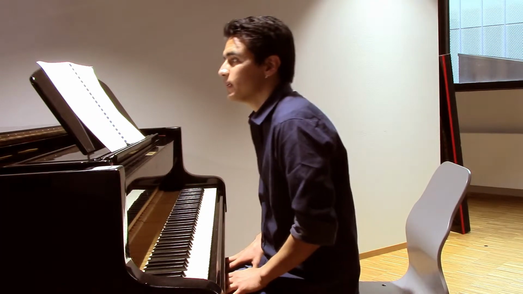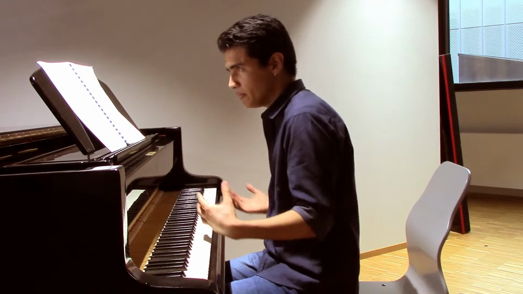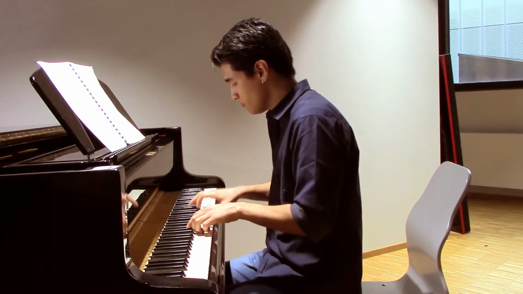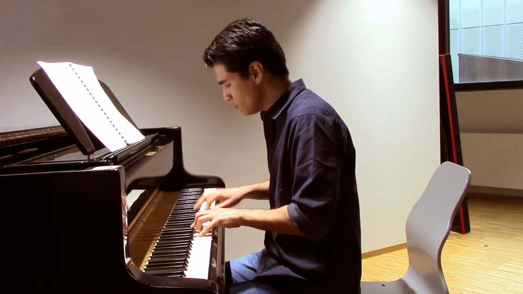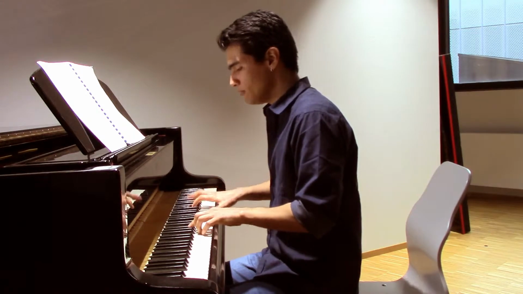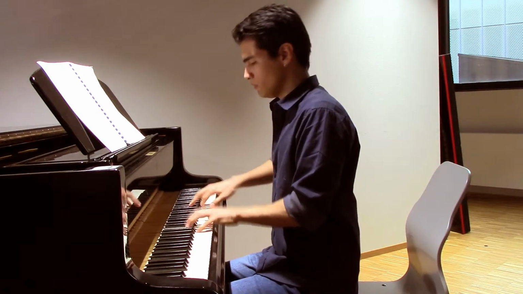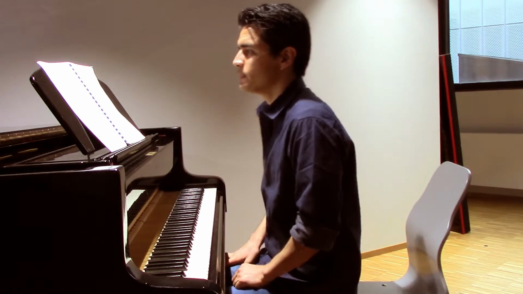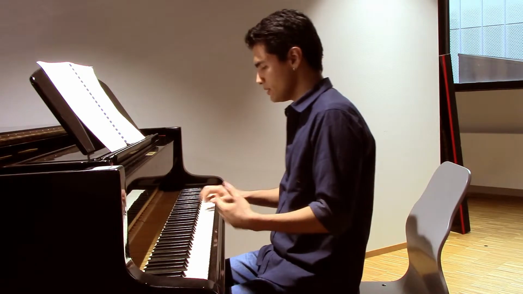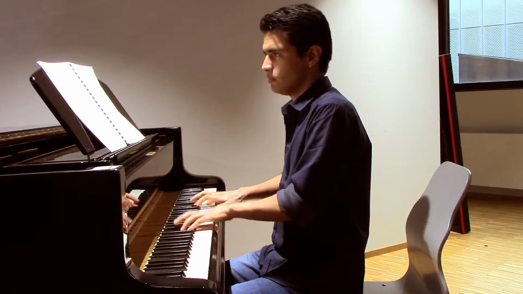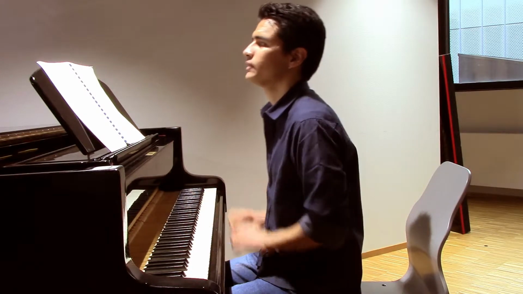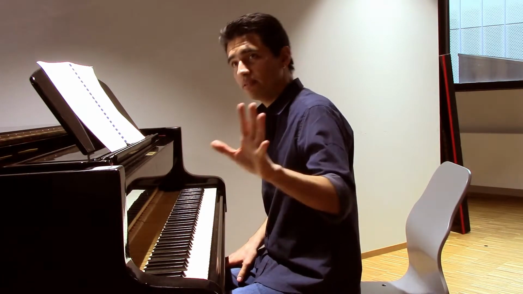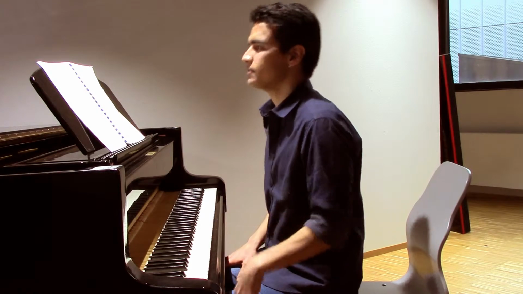So what I see that is happening here is tension building up. It's building up from less intensity toward higher intensity, which is here. And at that point it releases the tension.